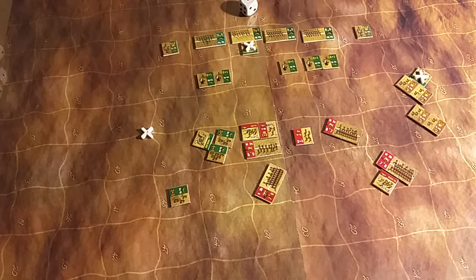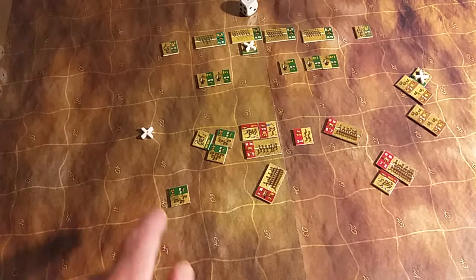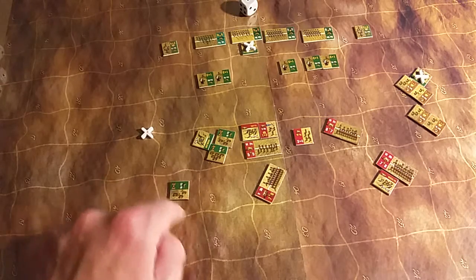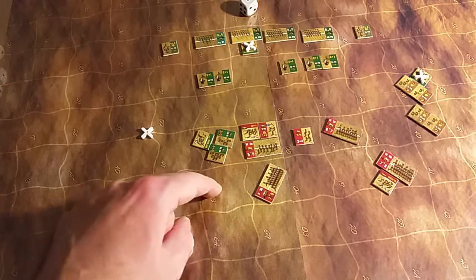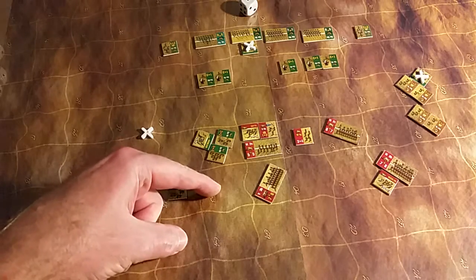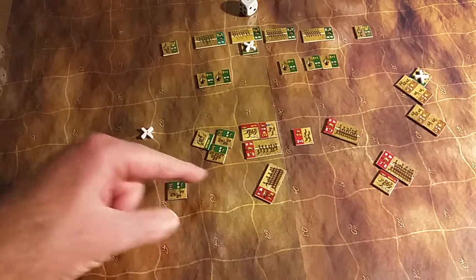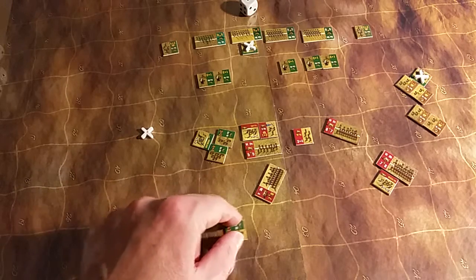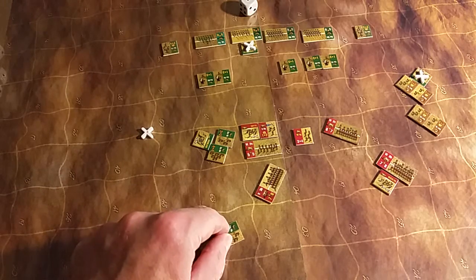Okay, so there is no artillery. There's going to be no charging. So I'm going to go right to movement. This Carthaginian cavalry is going to move here, so it's diagonal. Movement is okay because both of the flanking areas are clear of units. So it moves there.